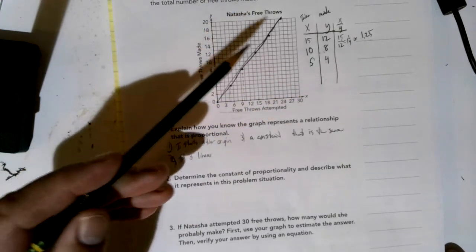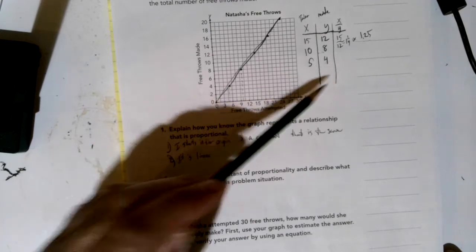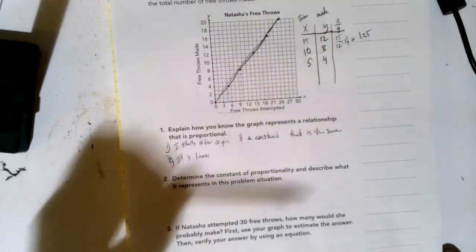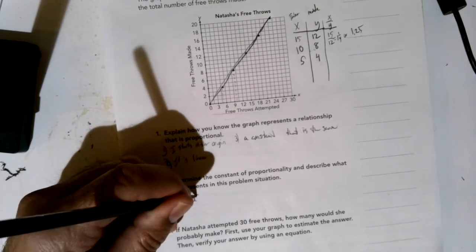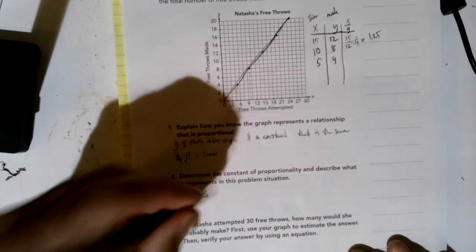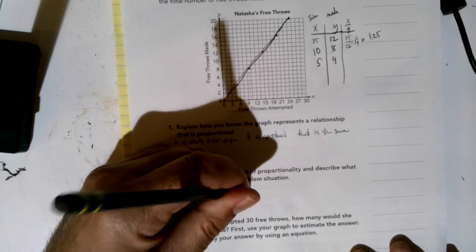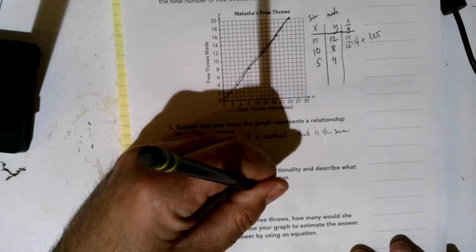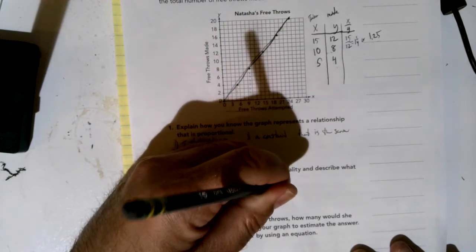And we found some other points. In doing so, we found when we took the x value, or free throws attempted, and divided it by the y value, we got a constant of 1.25. So our constant of proportionality could be 1.25 when we use x over y, which is attempted over made.